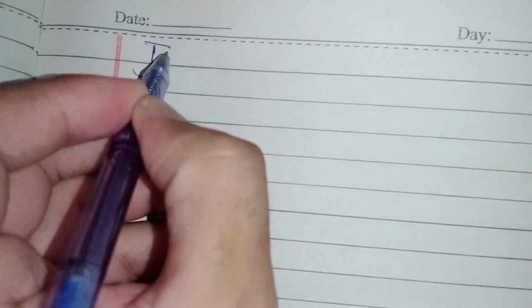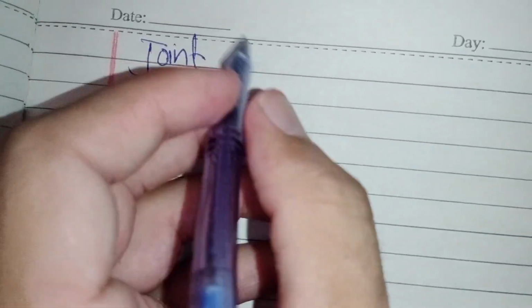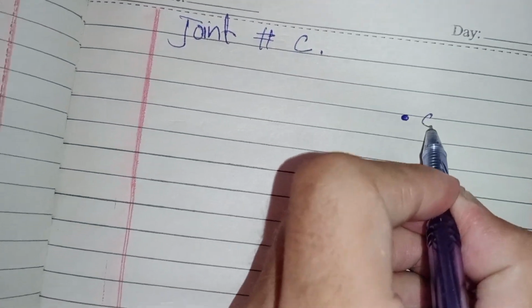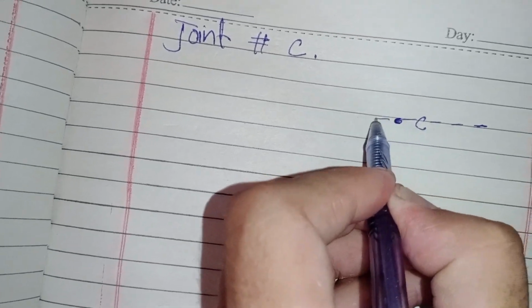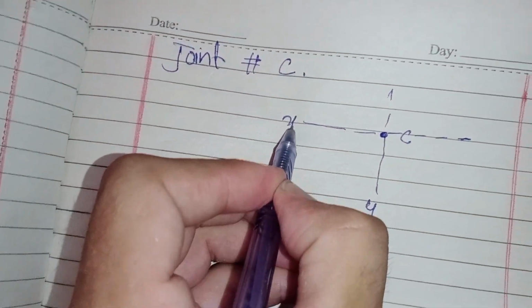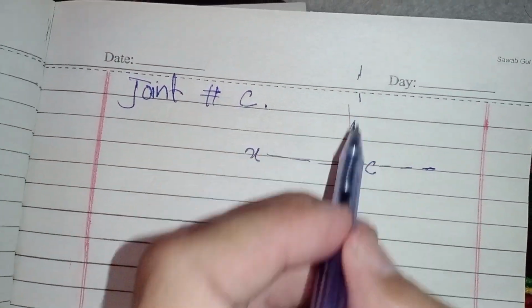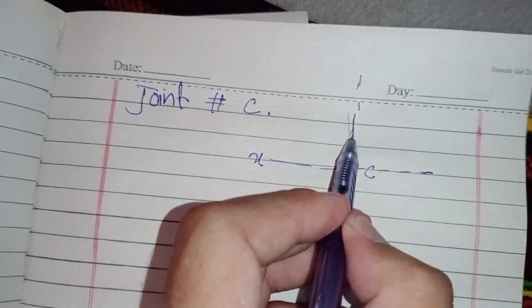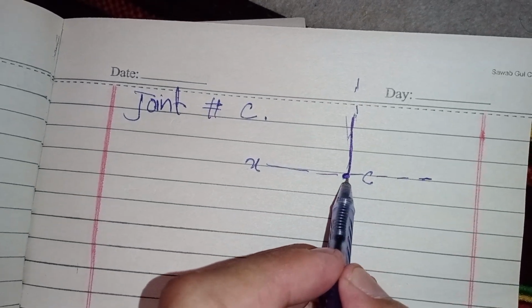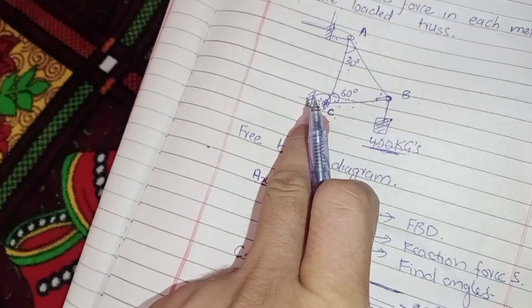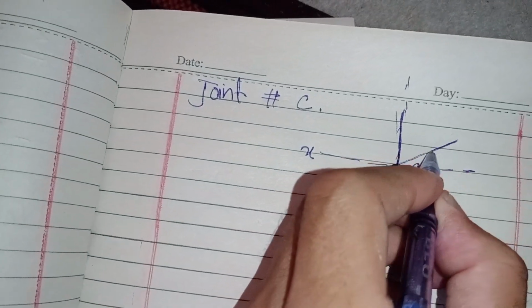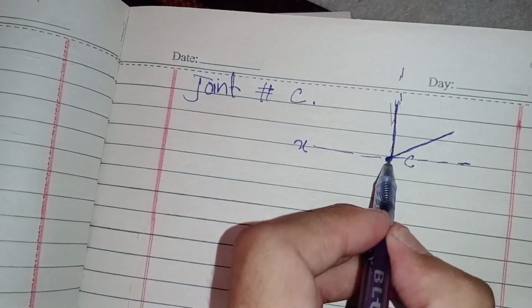Now I take joint C. This is joint C, and I draw it in the XY plane, Y and X. This is the force in member AC, and this is the force in member CB.